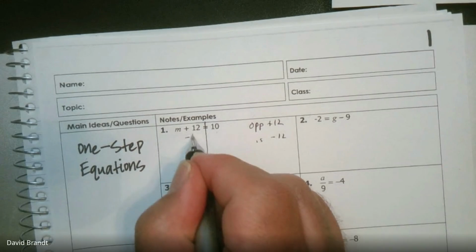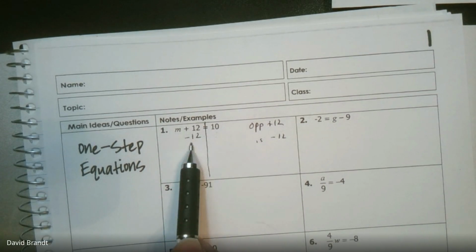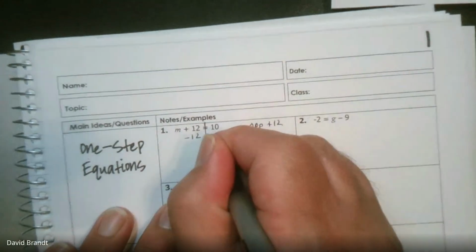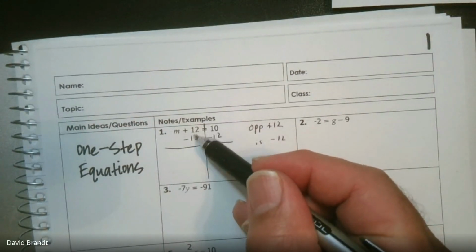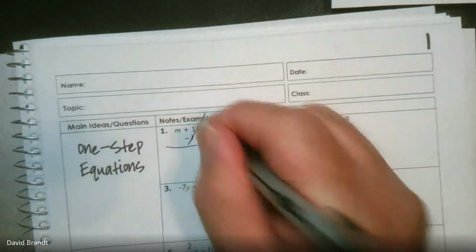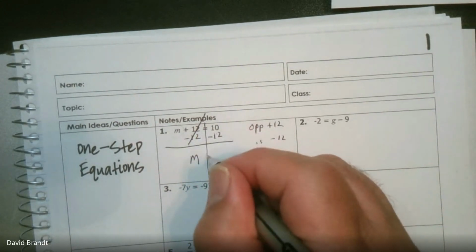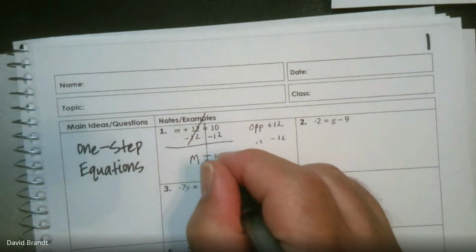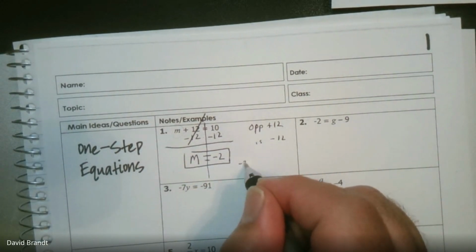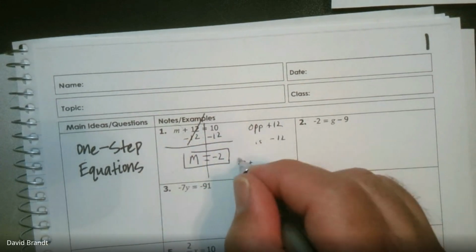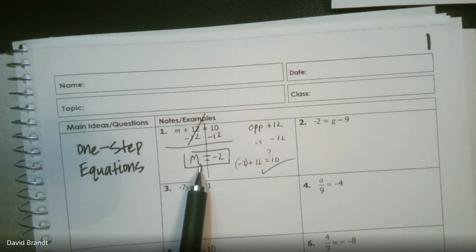So I'm going to put a minus 12, and because this is an equation, whatever you do to one side, you've got to do to the other. You can't just do it to this side. You have to do it to both sides. So put a minus 12 and put a minus 12. Let's draw a line. What happens to the minus 12s here? Minus 12 and plus 12 cancel out. What do you bring down? You bring down an m. That's the only thing that's left. Bring down your equals. And what's 10 minus 12? 10 minus 12 is negative 2. Now, if you check the solution, if you put negative 2 where the m is, is negative 2 plus 12 equal to 10? Yes, it is. That's why that's the solution.